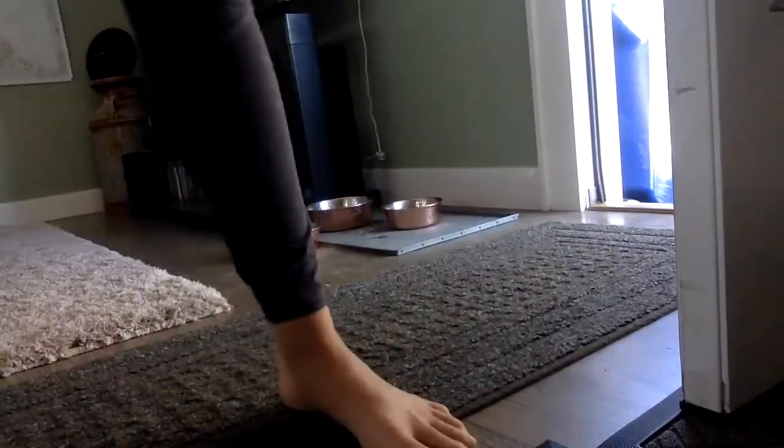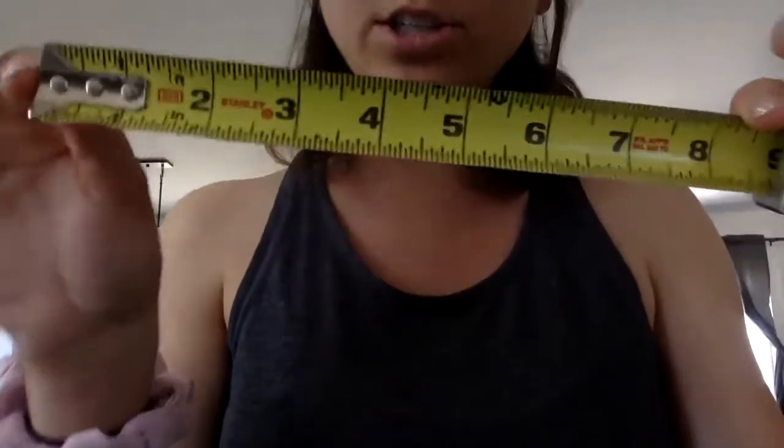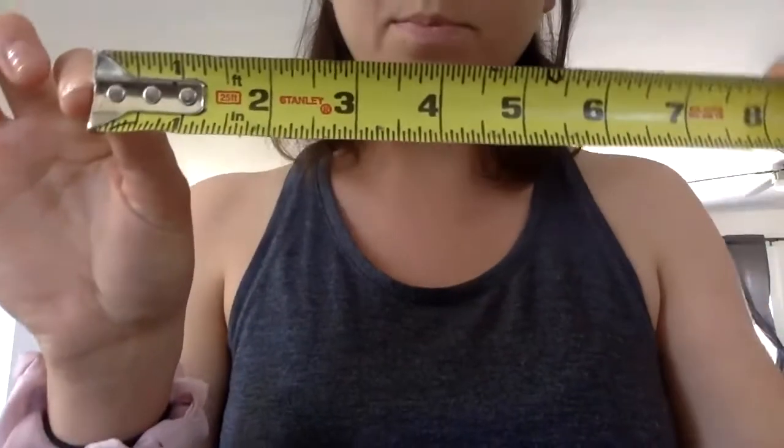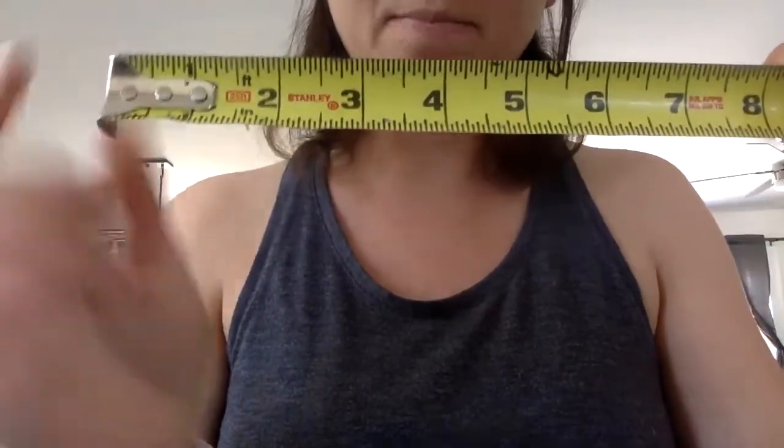If you do have a measuring tape, you're fortunate enough to see how tall you are. This is the measuring tape from my kitchen drawer. A measuring tape is kind of like a ruler. You can talk to your parents about this. I'll place a video about measuring as well.